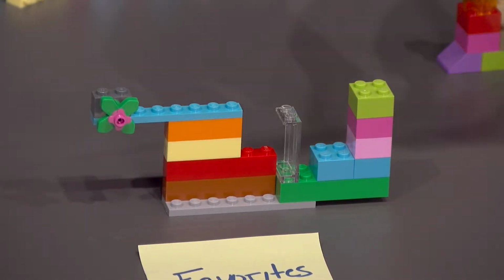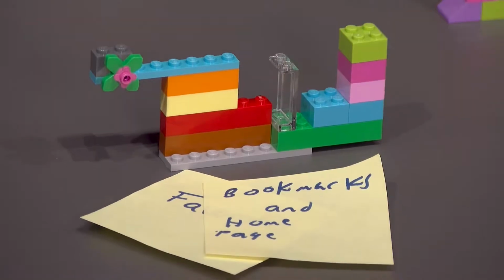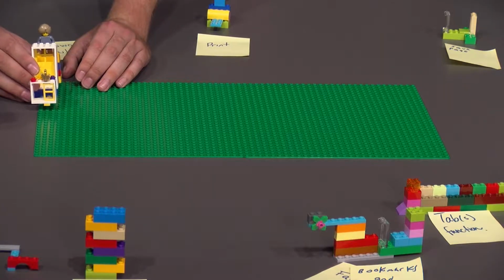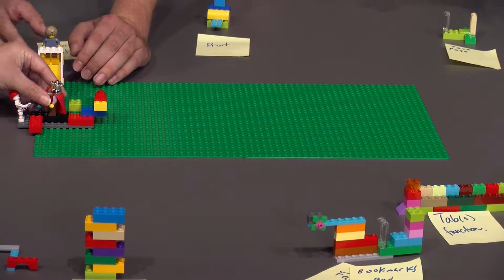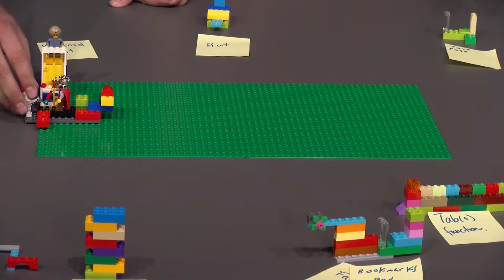Excellent, excellent. And let's put one sticky note on top of the other. So what we've accomplished, we've merged two models representing very similar, if not identical, concepts of bookmarks and favorites. Let's try to move all of the models of the components that belong to the web browser inside of the system boundary represented by these two base plates.